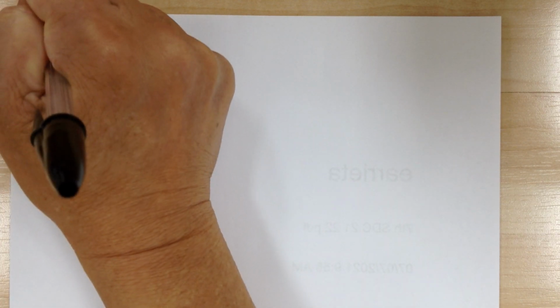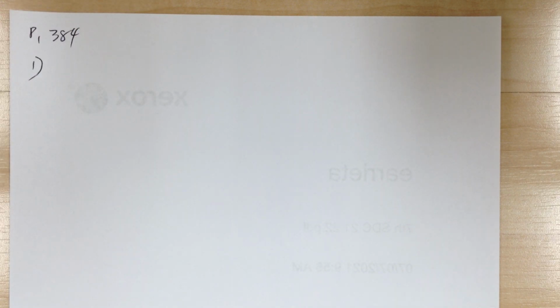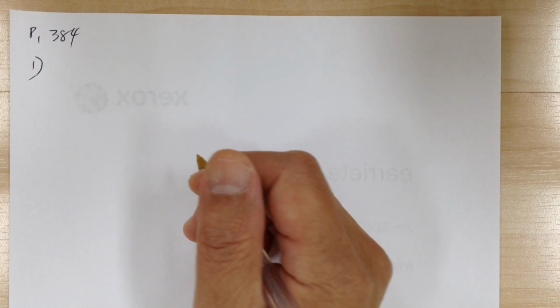Let's go to page 384. In this assignment, you have to use the equation from the oral exercise. It says, find any rational roots. If the equation has at least one rational root, solve it completely. So this one requires a lot of trial and error.